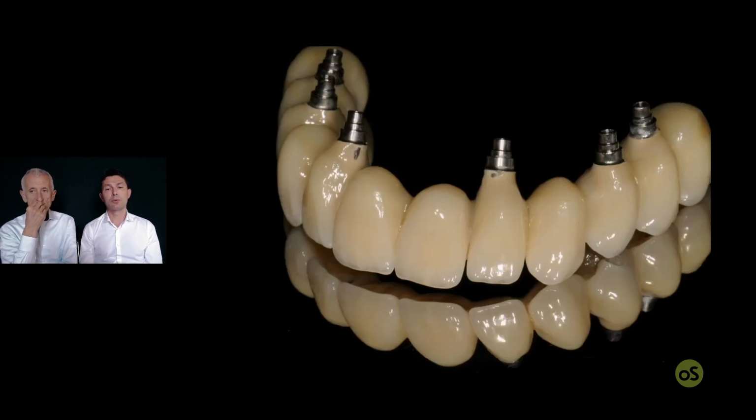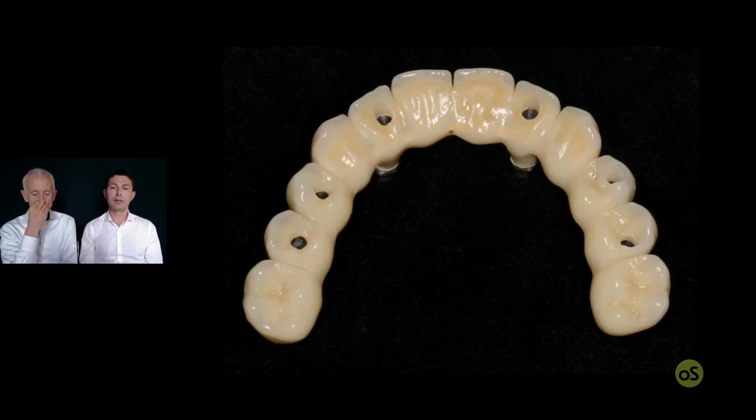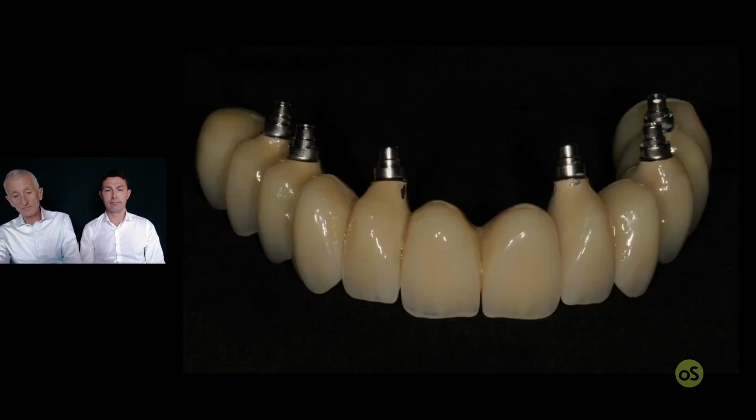And now it's time to improve the embrasure, polish, and the restoration is ready for the mouth. So, it is certainly some work to do a restoration like this, as the lab technician has to develop all the pontics and the emergence profile and the scallop and so on.